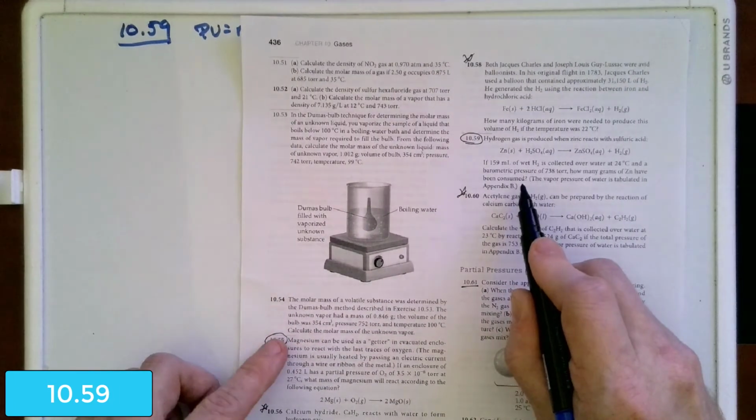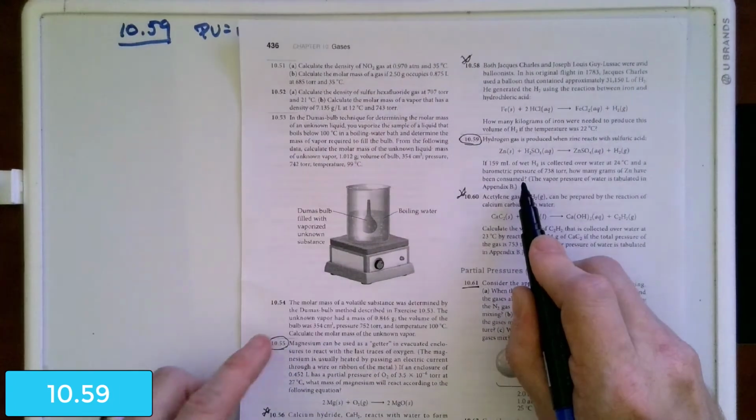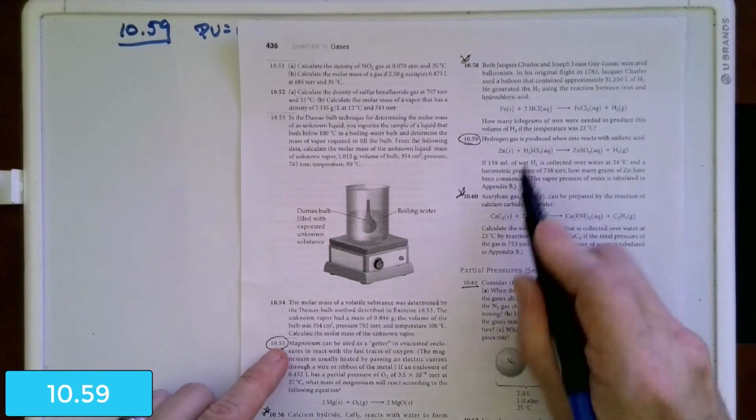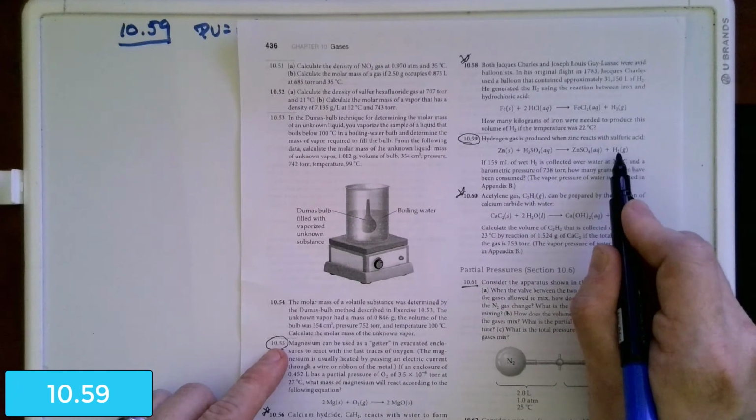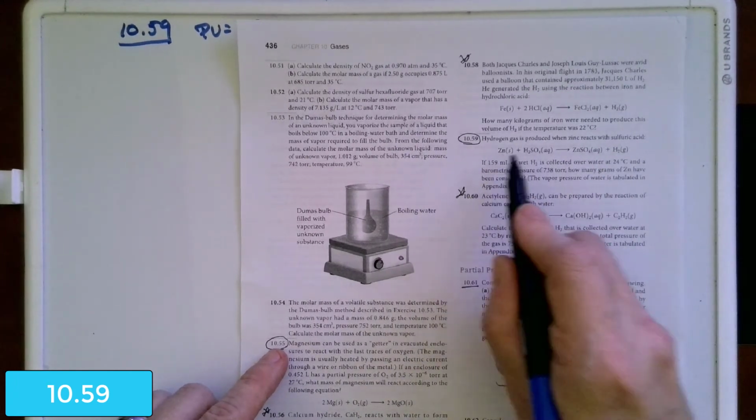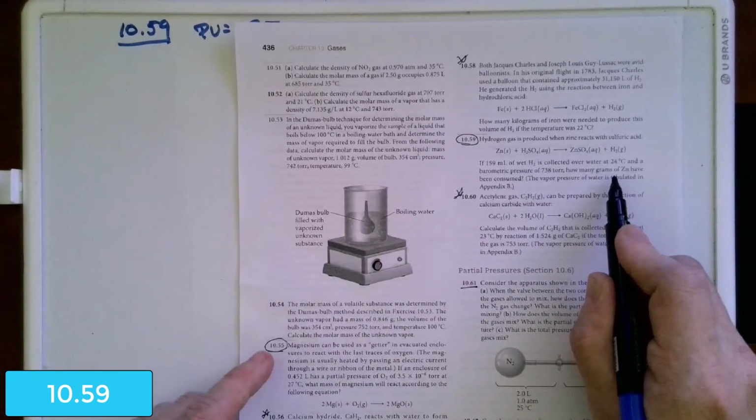Now, from the previous problems, this isn't too difficult. Ultimately, I need to find the number of moles of the gas that I can calculate. Here, if I find the moles of hydrogen, I can link the moles of hydrogen to moles of zinc and then solve for grams of zinc. That's not a big issue.